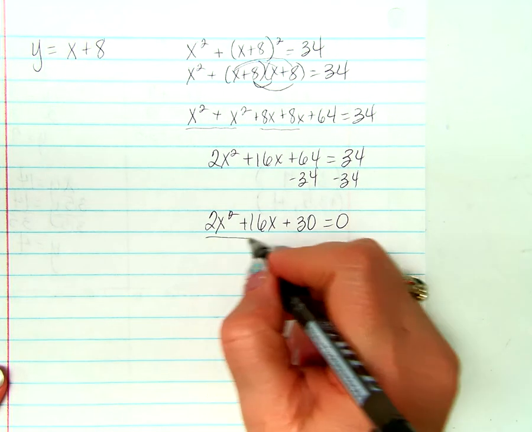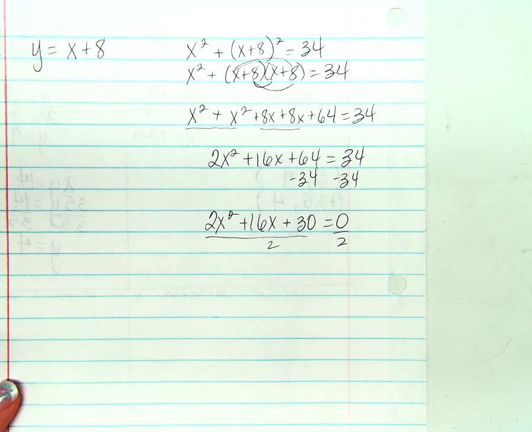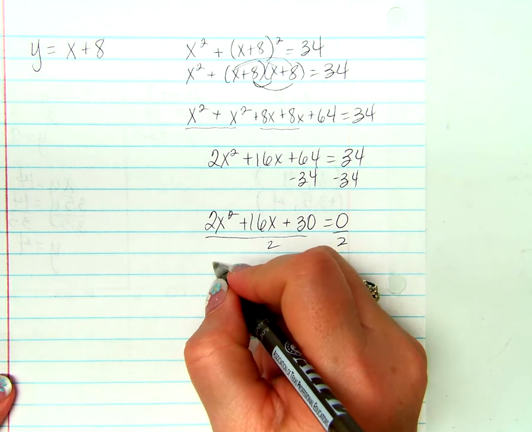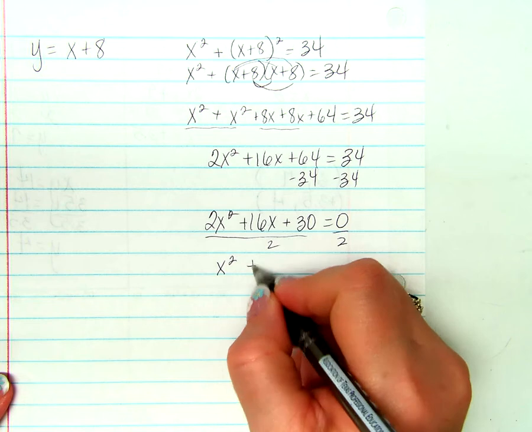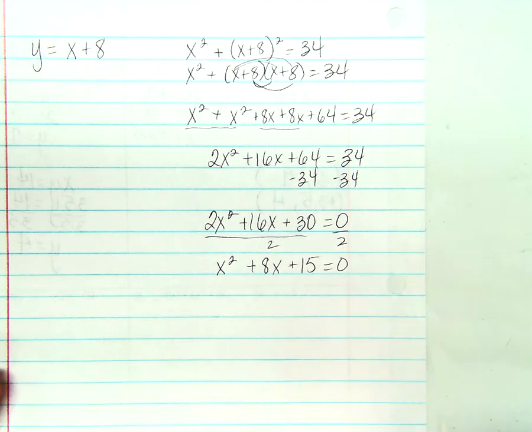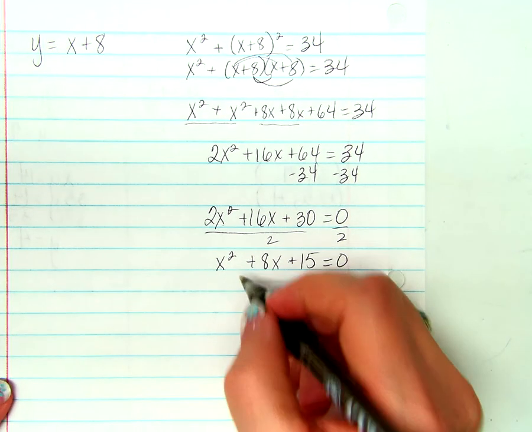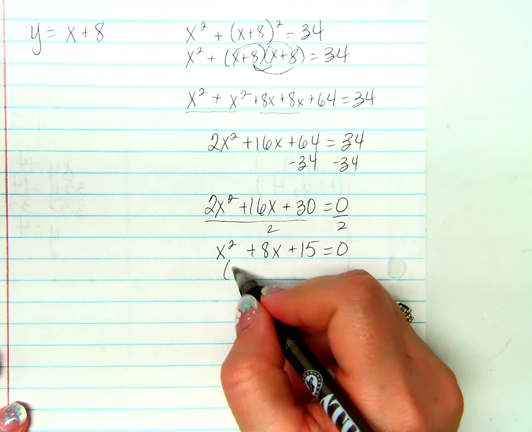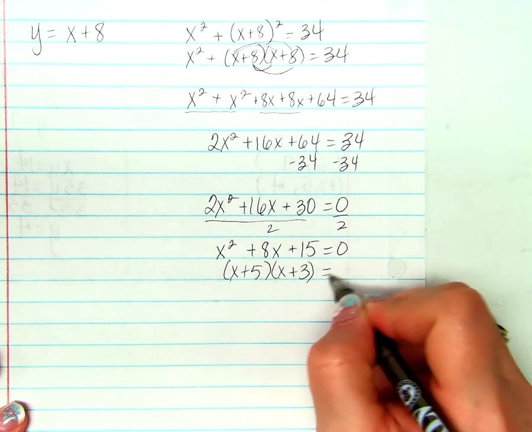We divide everything by 2, right? Here and here. If we divide both sides by 2, then we don't have to worry about it anymore, do we? Okay, so if I divide every term by 2, I get x squared plus 8x plus 15 equals 0. Oh my gosh, how much simpler did this problem just become? A lot. Can you tell me the factors right now? Oh my goodness, x plus 5, x plus 3 equals 0.